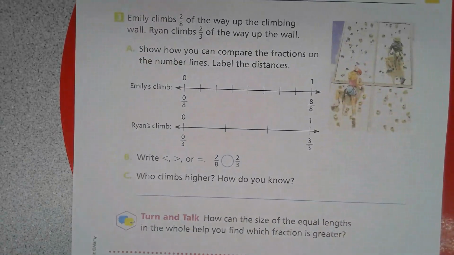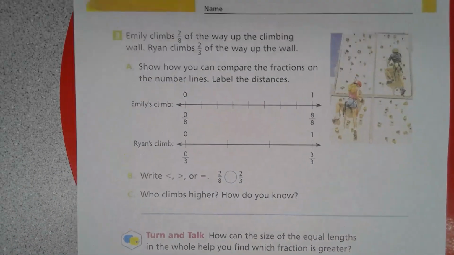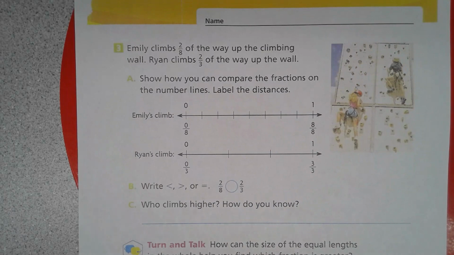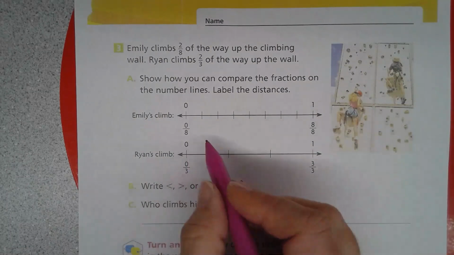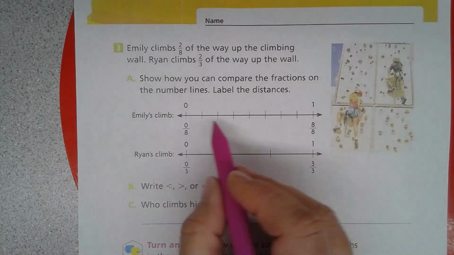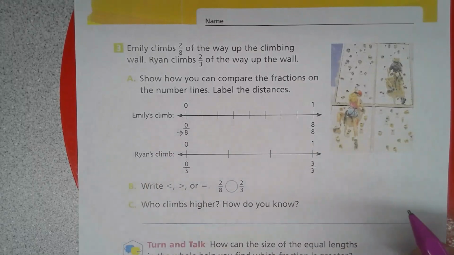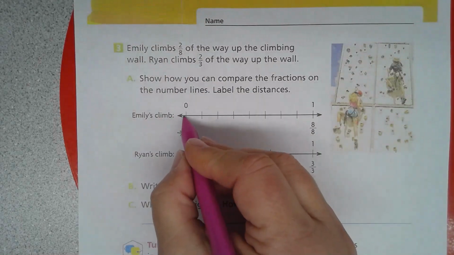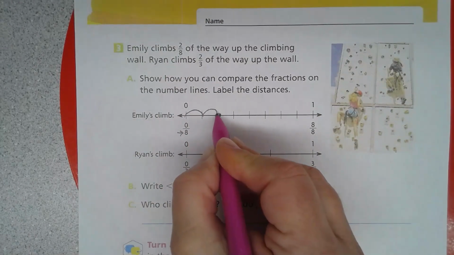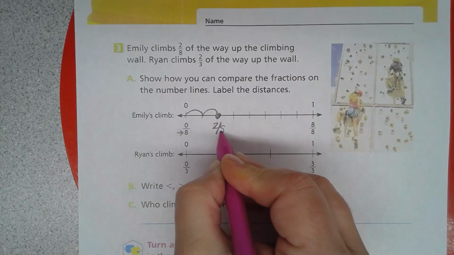Emily climbs 2/8 of the way up a climbing wall. Now Ryan climbs 2/3 of the way up. Show how you can compare the fractions on the number line. All right, so we're going back to number lines. This is divided into 8s. How do I know that? That denominator right there says we're doing that. And we're going 2. So there's 1, 2. So 2/8 is going to be right here. And I'm going to label it 2/8.